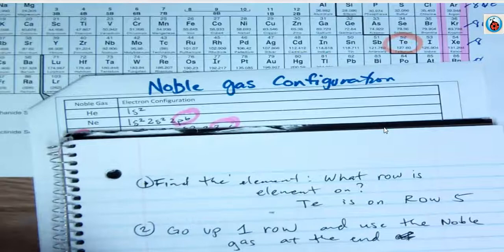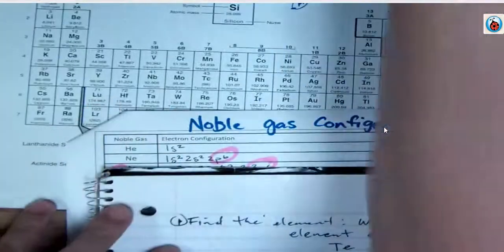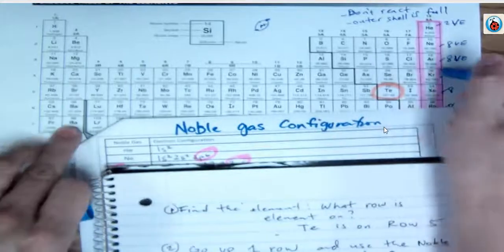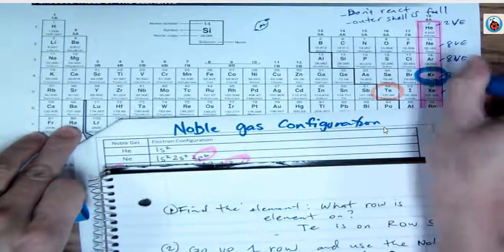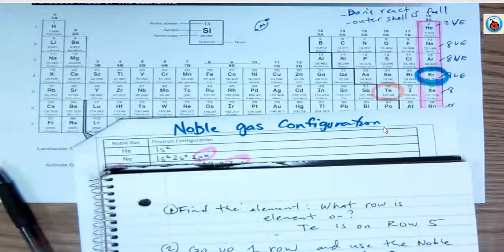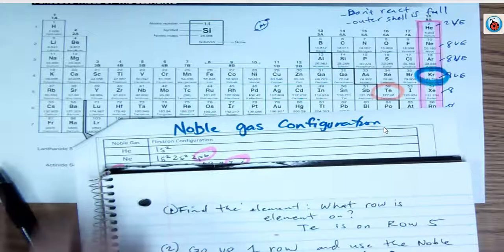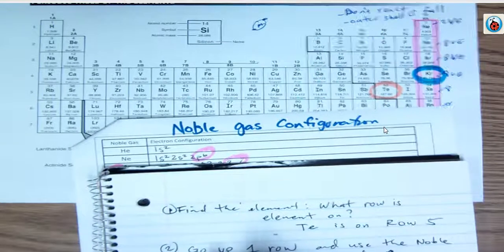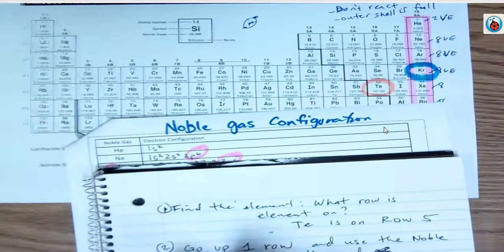Tellurium's on row 5 here. Let me zoom out a little bit so you can see the whole periodic table. So tellurium's on row 5, so we're going up to the row before, and we use krypton. So step 3, you put that noble gas in the bracket.